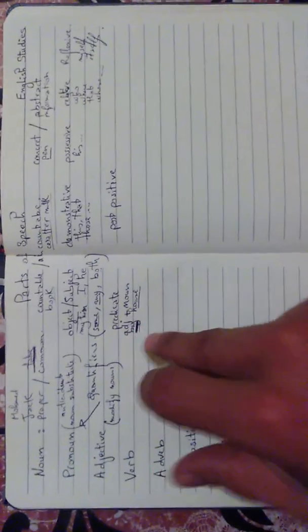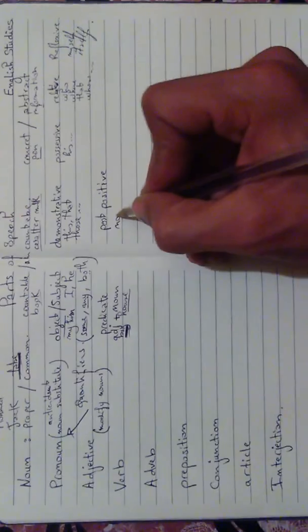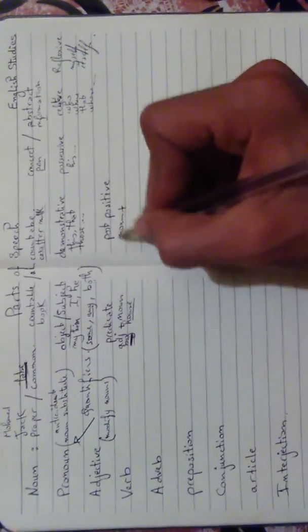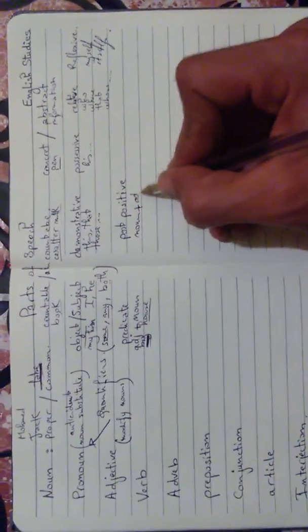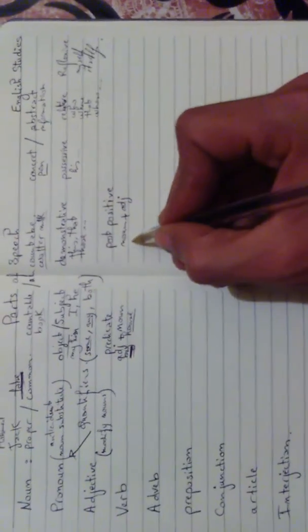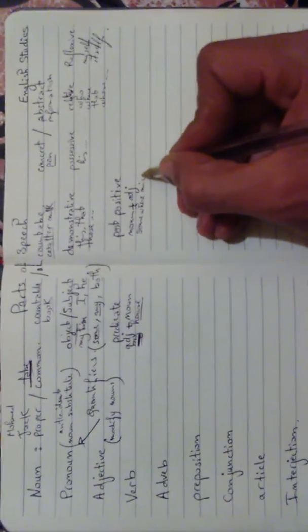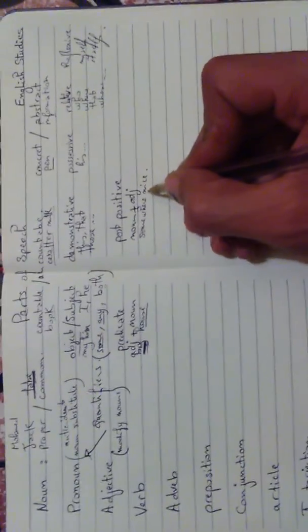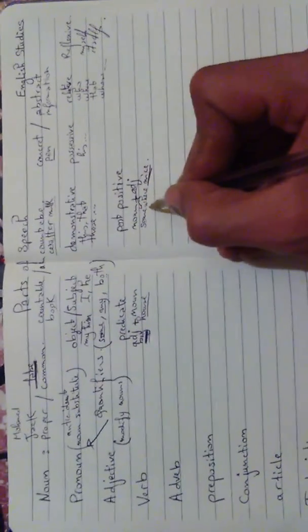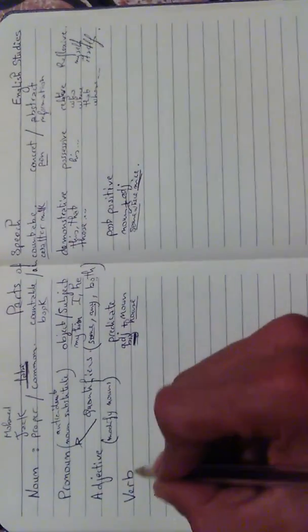The house is big. So big is a predicate adjective. Post positive, we have a noun and the adjective comes after the noun. For example, I'm going somewhere nice. Somewhere nice. So nice is an adjective. It comes after the noun. It's post positive.